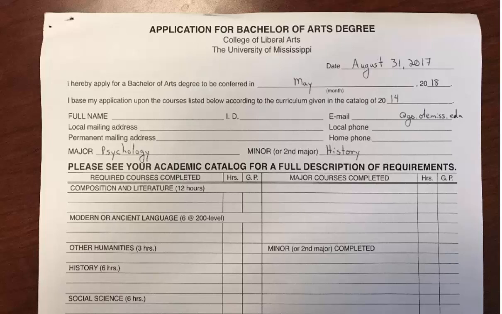The date at the very top is the date that you are completing your application. So for this one, we're going to pretend this person is filling it out on August 31st, 2017. Then you are going to put in the month and the year that you would like to graduate. So this student is planning on graduating after the spring semester of 2018, so they're writing May 2018.